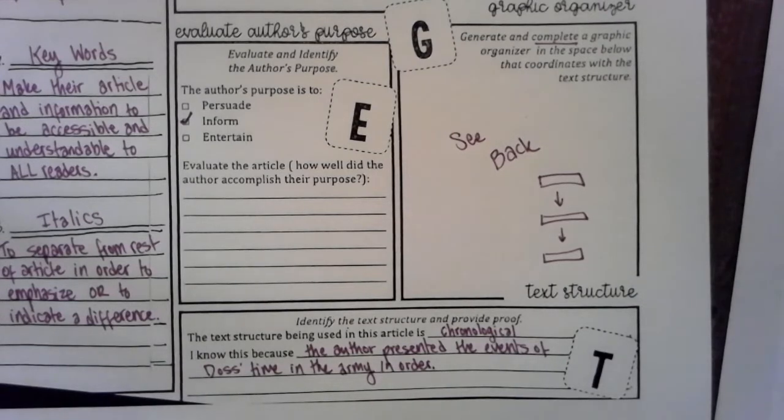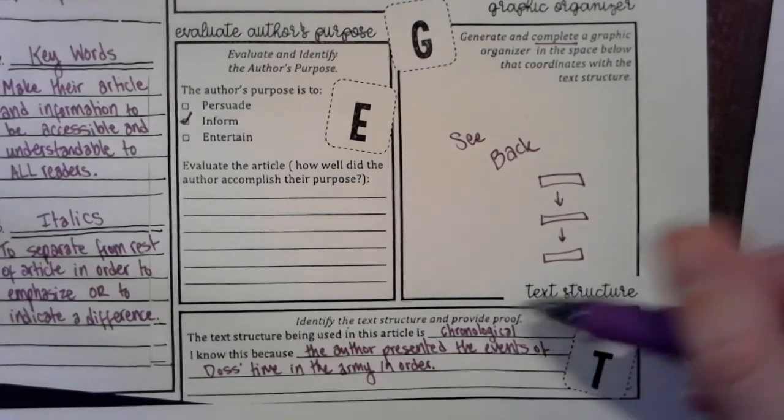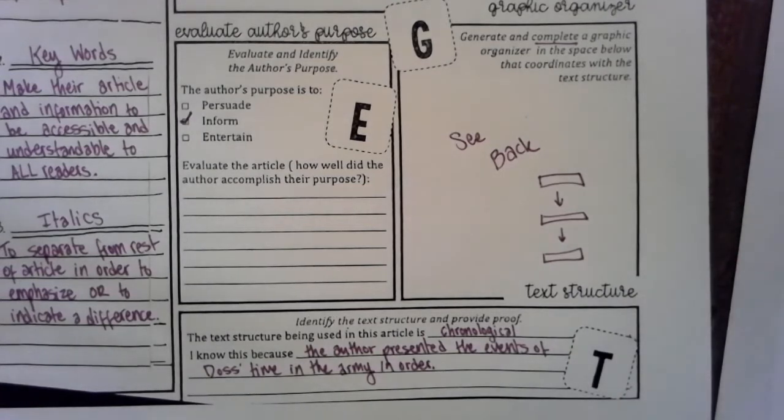So I'm going to give you some time. This is your time to pause and do that. I'm going to be writing mine, so I will see you back here in a second.